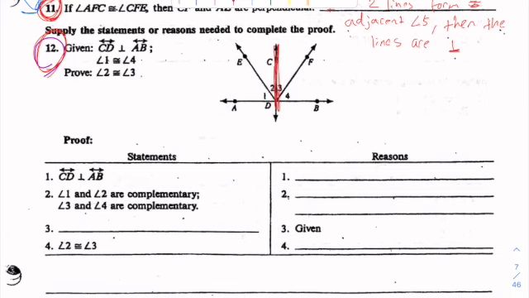So let's try to understand the diagram first. CD, AB, boom, perpendicular. Okay, the perpendicular. Angle 1 is congruent to angle 4. Just kind of mark that up right there. Bam. You try and prove angle 2 is congruent to angle 3. So this is a quicker way to do it. This is given, we know that.